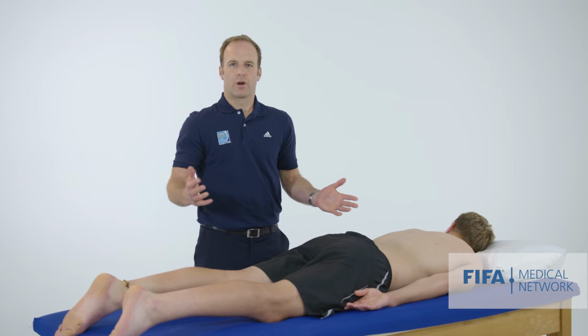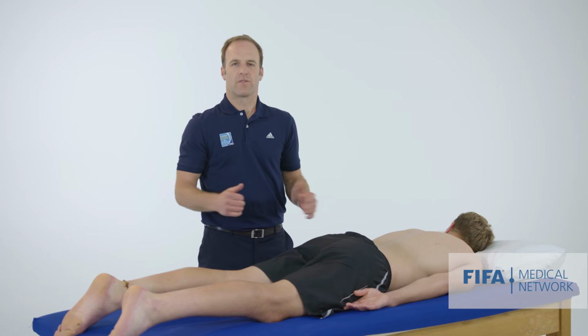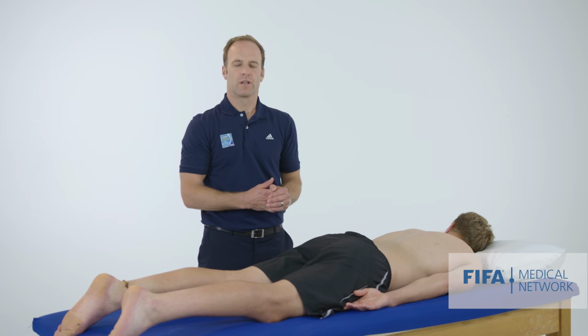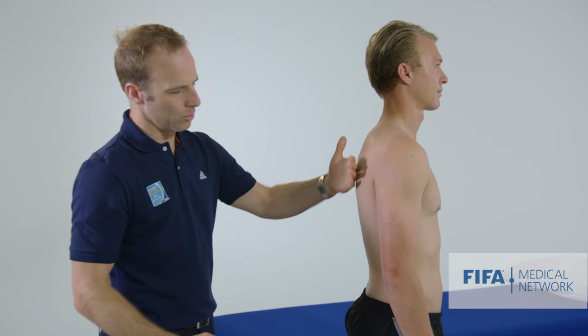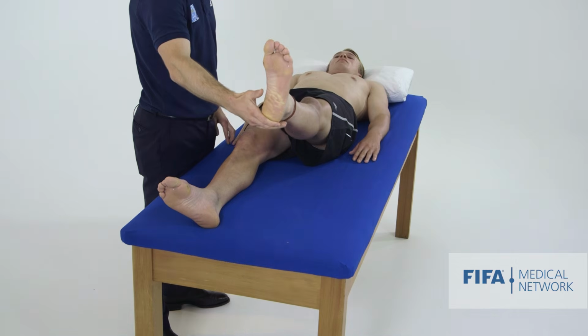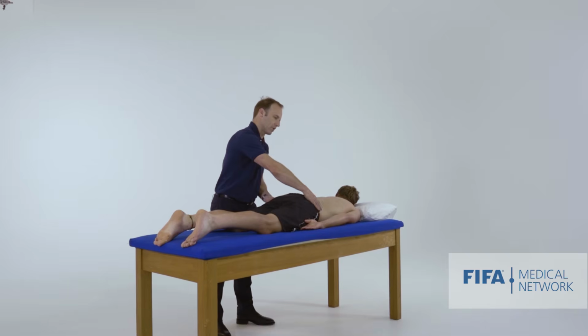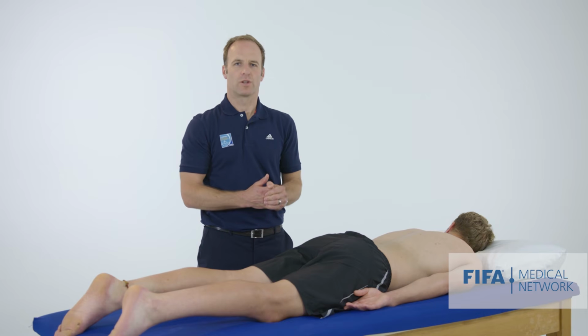So that's how I approach the assessment of an athlete with lumbar spine pathology. I start with the patient standing, move to a seated position, and then supine and then prone lying. And I think with that sort of systematic approach, you can pick up most of the causes of lumbar spine pain.